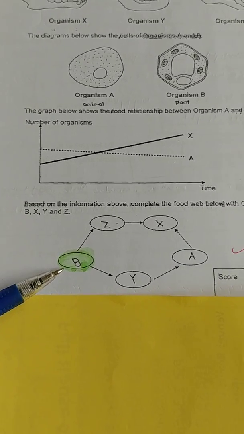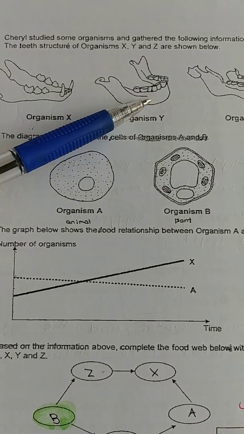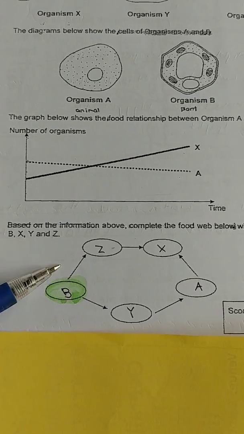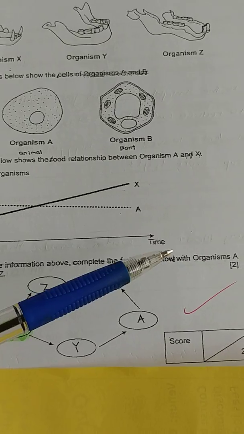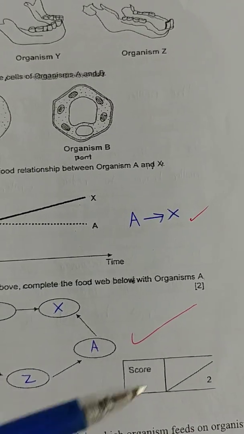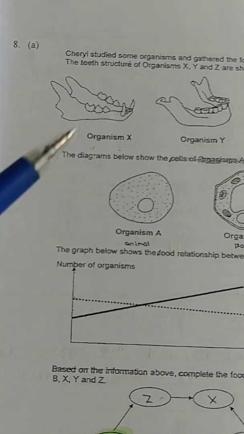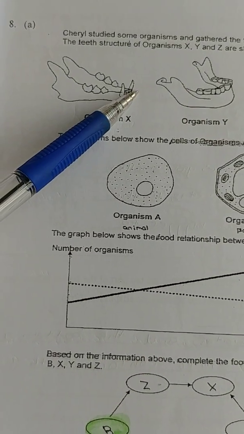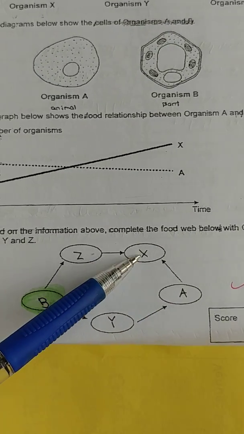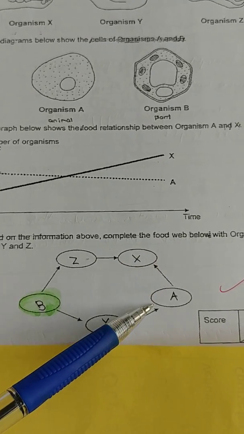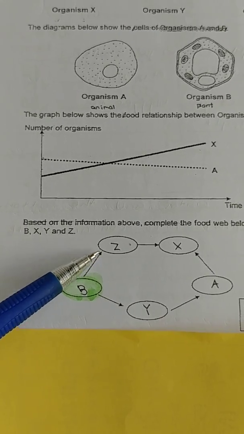And then how do we identify Y and Z? As you can see, Y, this organism has flat teeth and most likely is a herbivore. So we can put Y here. And because of this information, A is eaten by X. As you can see here, X, this organism has very sharp teeth, quite likely at the top of the food chain or the food web, so X is here. So A is eaten by X, and then we are left with only the last empty box, which is Z.